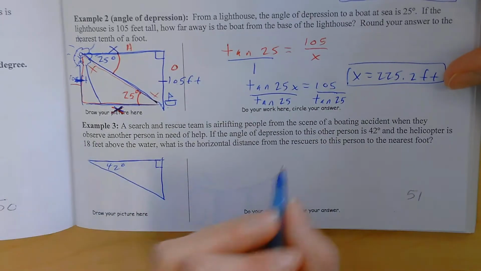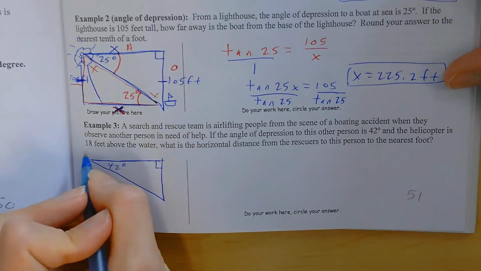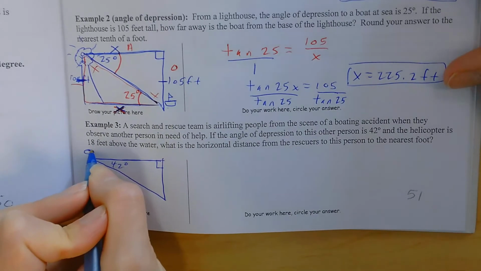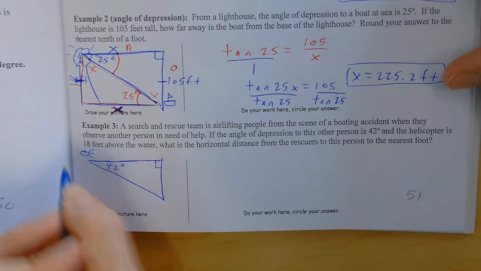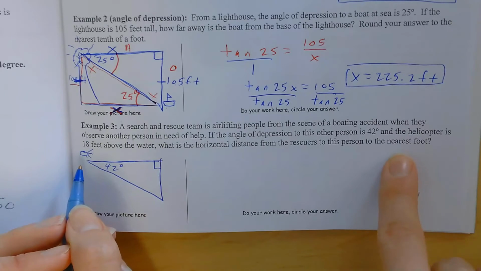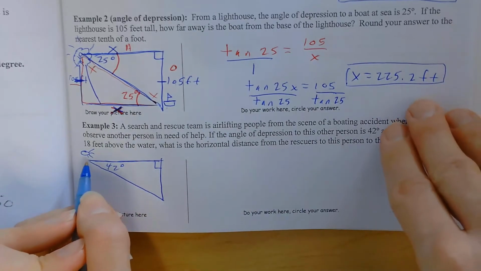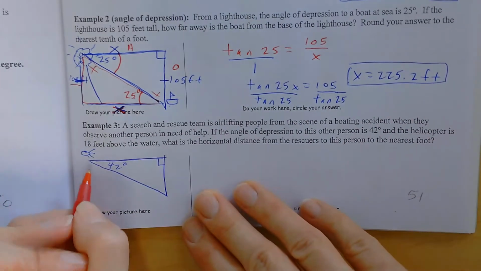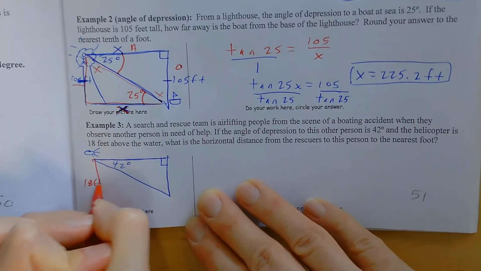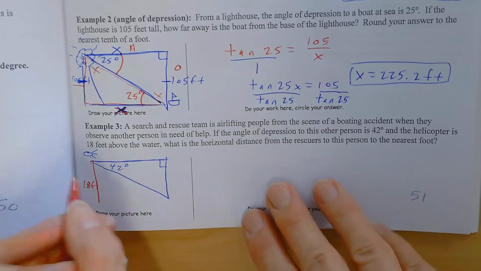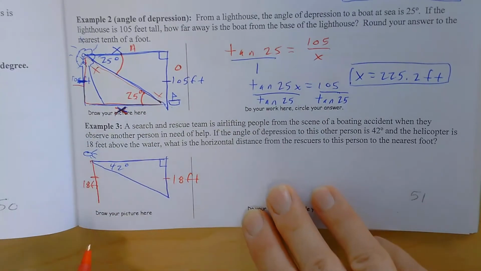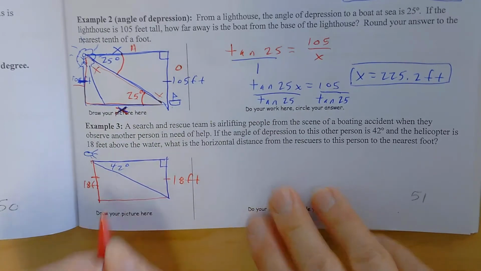And so this is 42 degrees from the helicopter. So this is a helicopter. And the helicopter is 18 feet above the water. Okay, well, if you look at my picture, this is my helicopter and this is the water down here. That is 18 feet. But the problem is that's not my triangle, so I'm going to use my rectangle and bring the 18 feet over here. I'm also going to close this and show you how you could use the bottom.